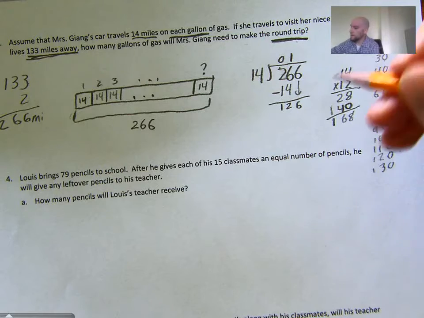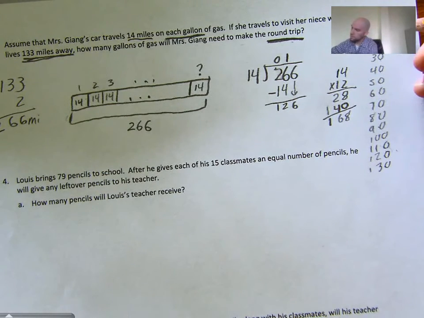What else could I count by to get to 126? Well, let's see if we did something a little bit closer to 14. What if we did 15s?